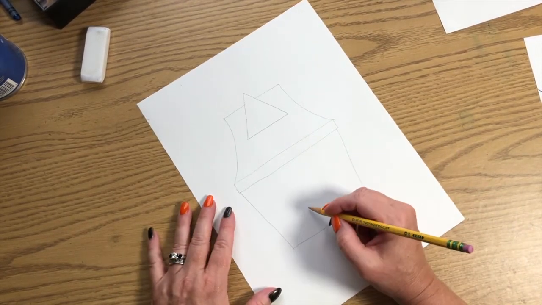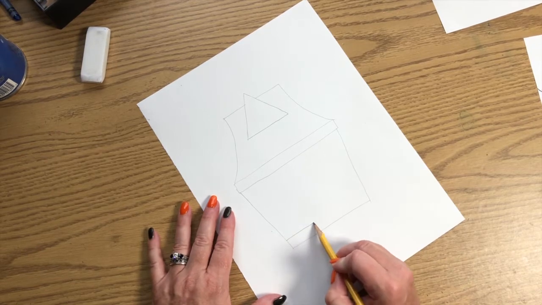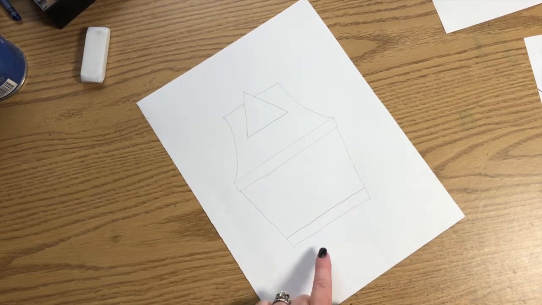Then we're going to come down here and we're going to draw a line going across the bottom of our house like that right there.